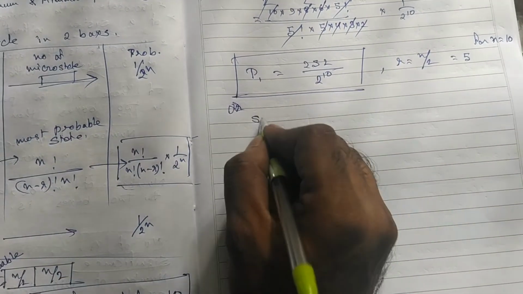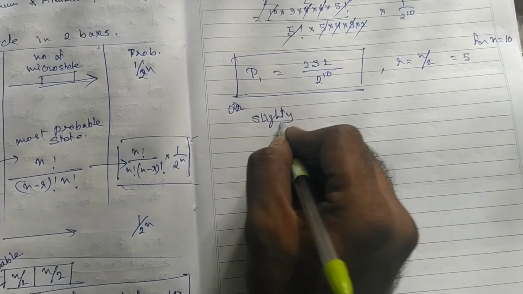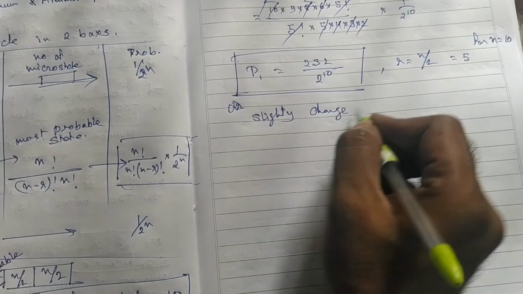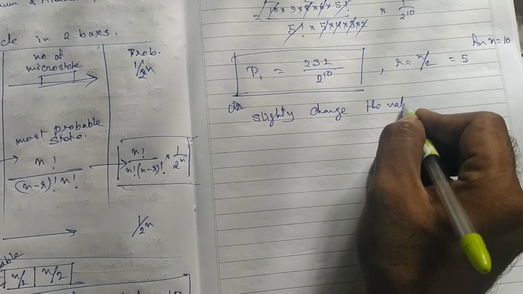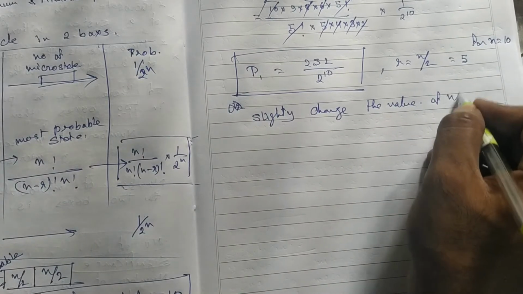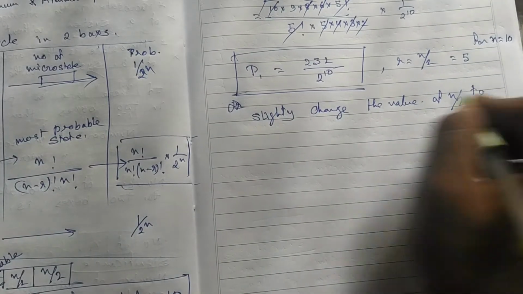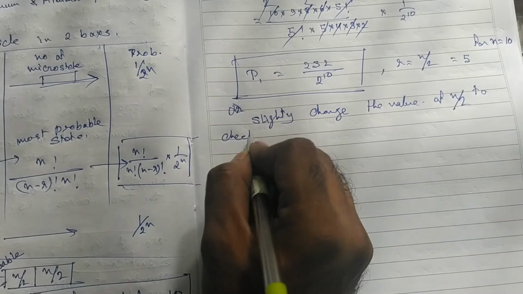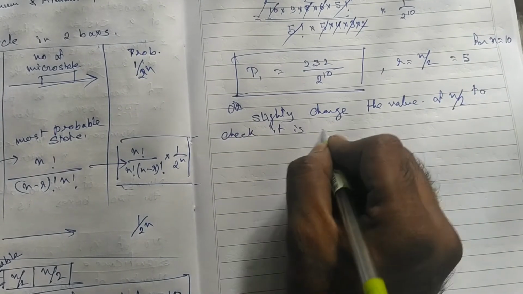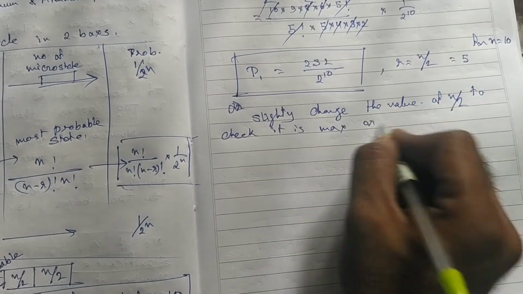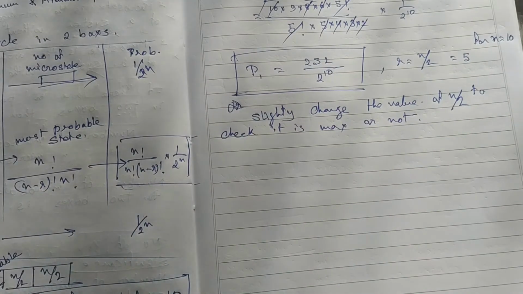Now we can slightly change the value of r to check whether it is the maximum or not. Clear?